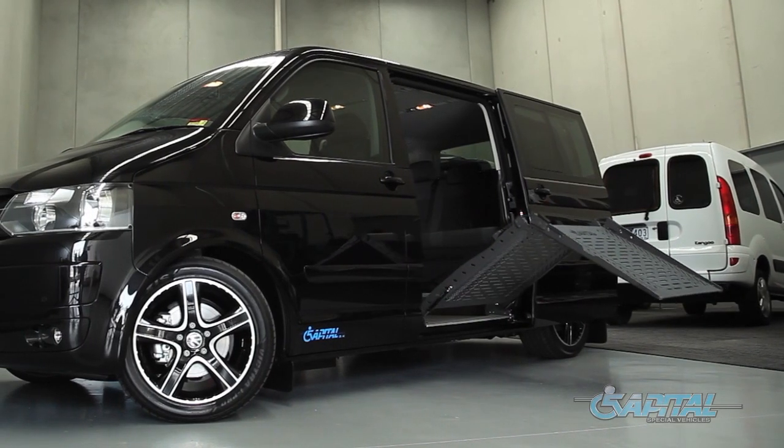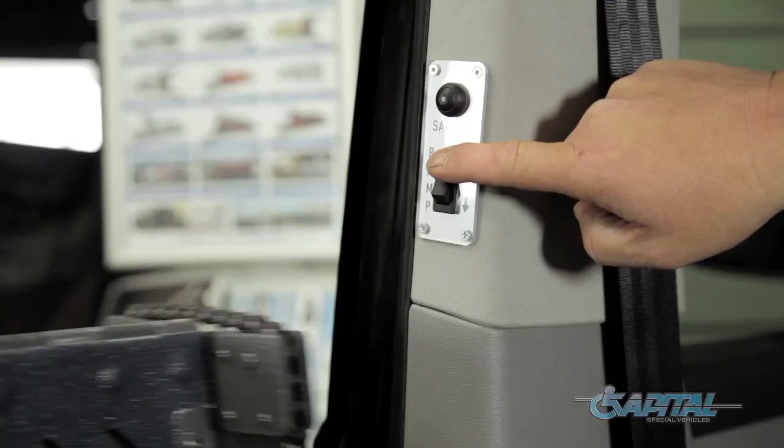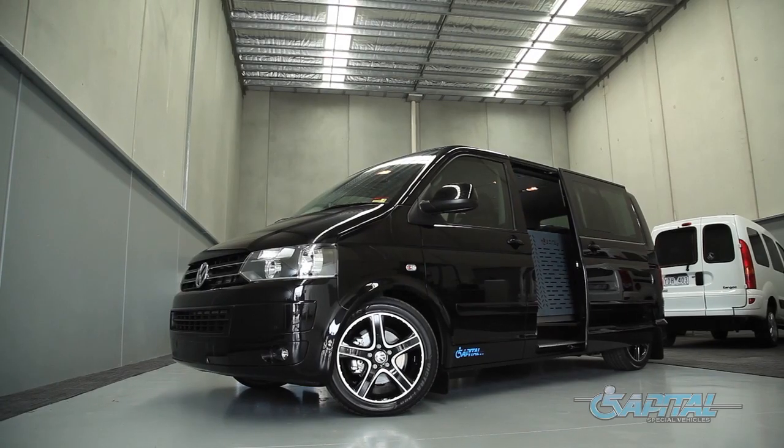Once ramp is fully stowed and the door begins to move, release the switch and the automatic sliding door will continue to close.